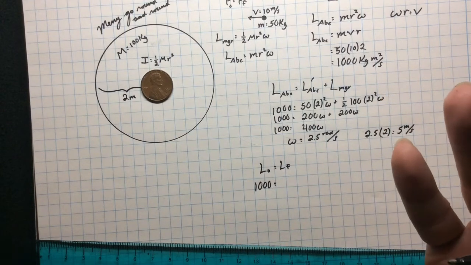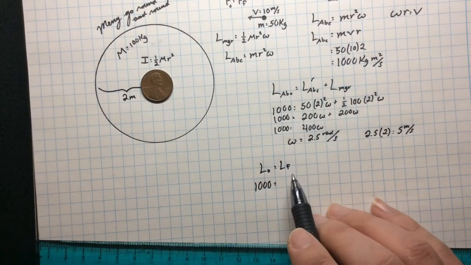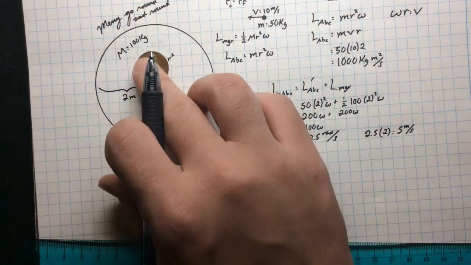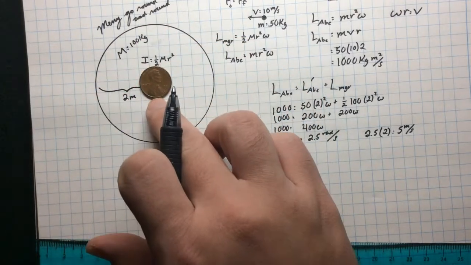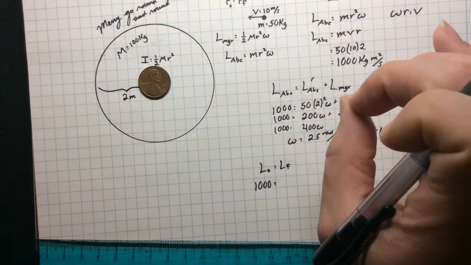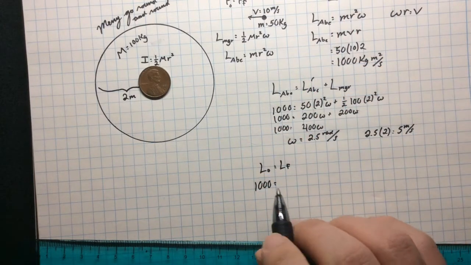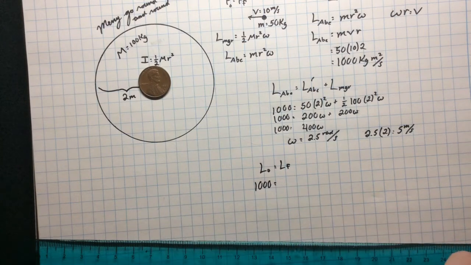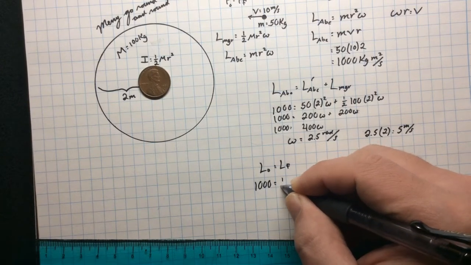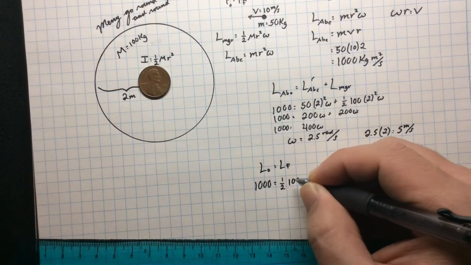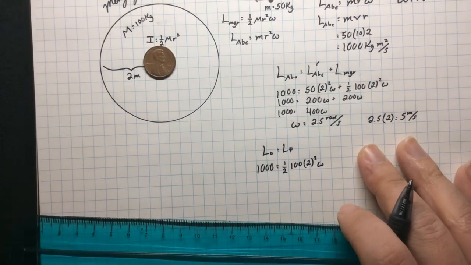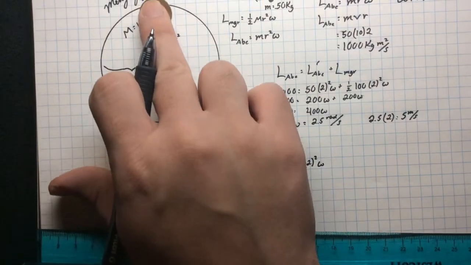Well, it's got to go somewhere, because the sum of all the momentum still needs to equal 1,000, which means that as he walks in, the merry-go-round is going to gain momentum because he's losing it. His R is getting smaller, and as that R gets smaller, his momentum goes to 0. So all this momentum that was shared between him and the merry-go-round, now it's all going to be the merry-go-round. So the merry-go-round, as we wrote down, has a momentum of 1/2 its mass, 100, times its radius squared omega. The only reason we're writing only that is because he's going to have no momentum as he walks in.